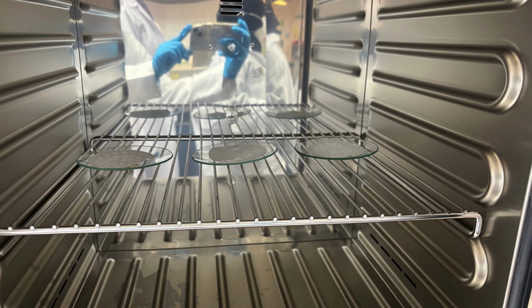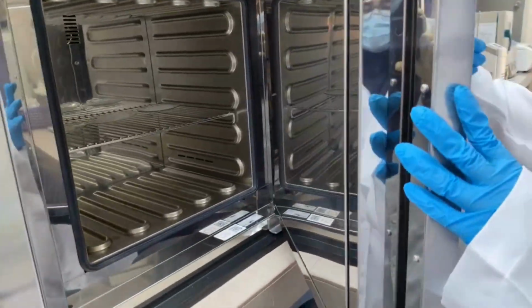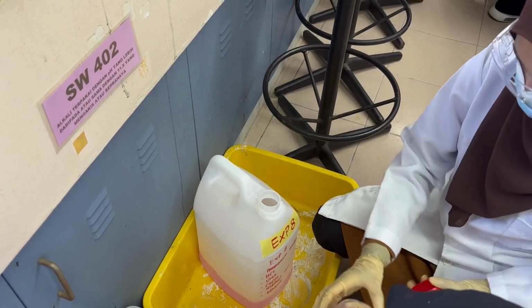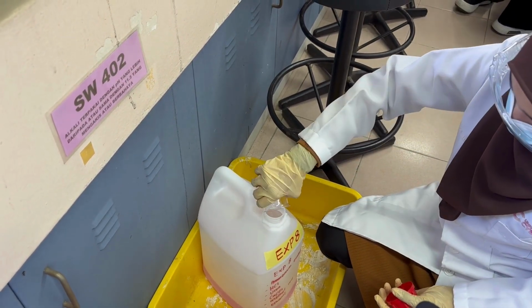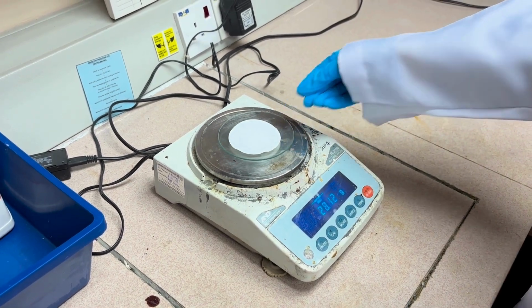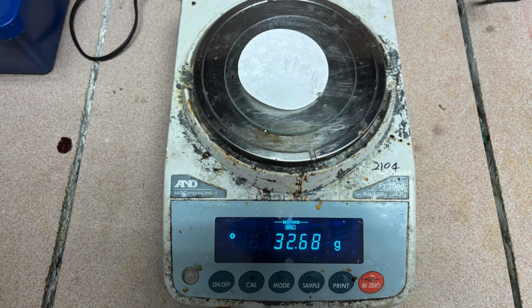After putting the filter paper on the petri dish, place the petri dish into the oven for 1 hour at a temperature of 105 degrees Celsius. Make sure to properly dispose of chemical waste into the bottle prepared by the lab assistant. After drying for 1 hour, record the mass for each precipitate formed.